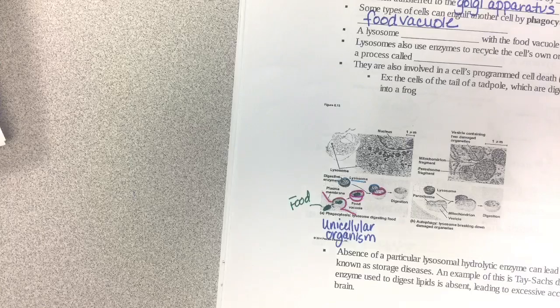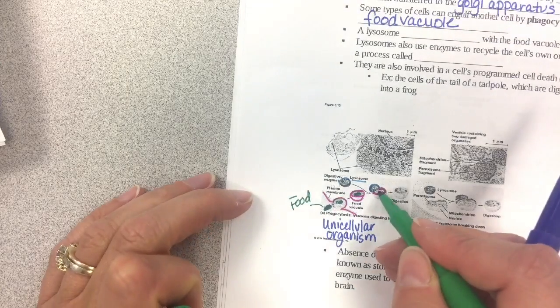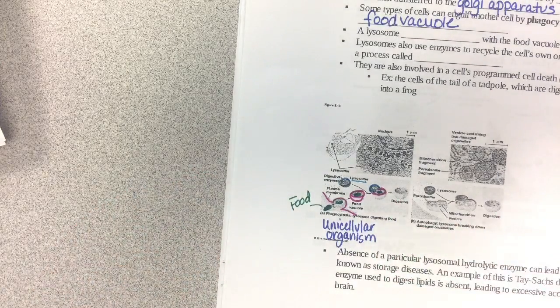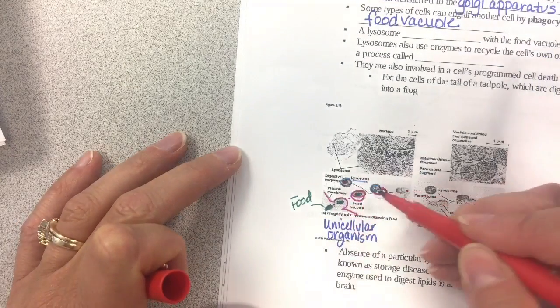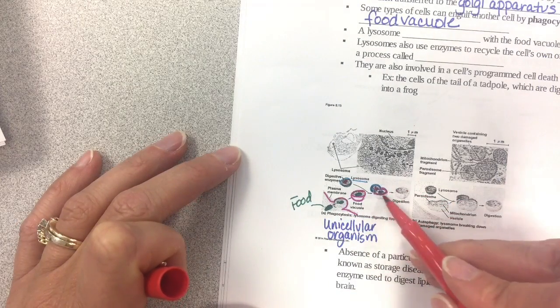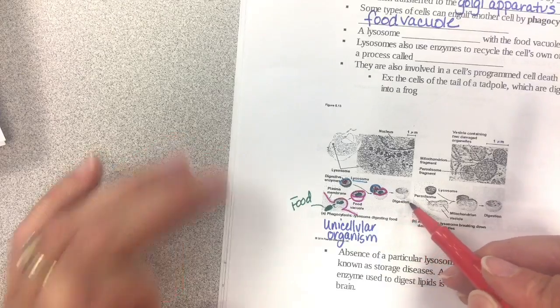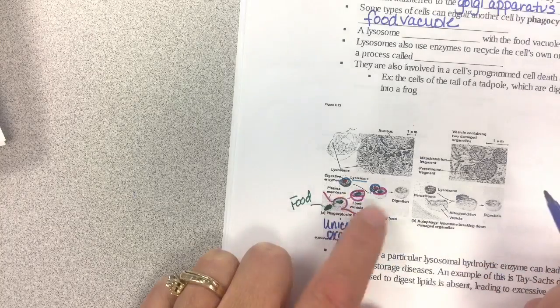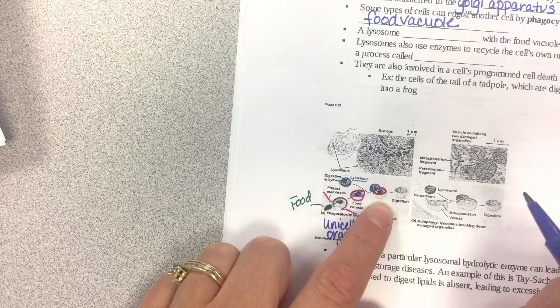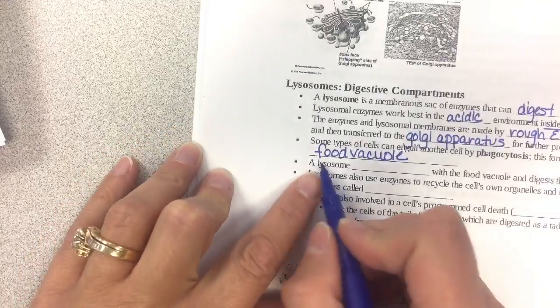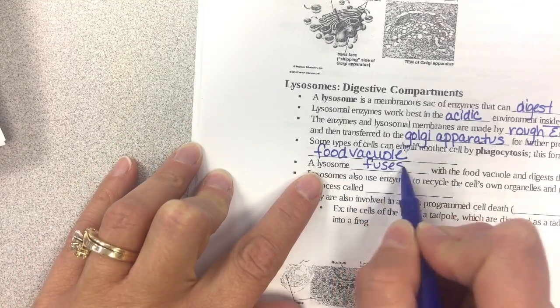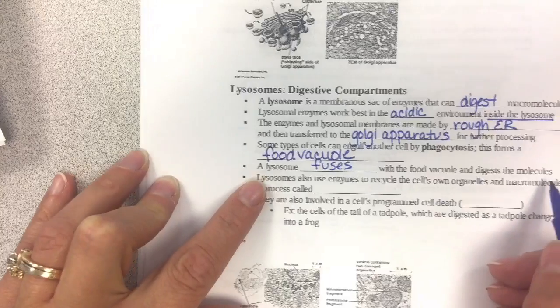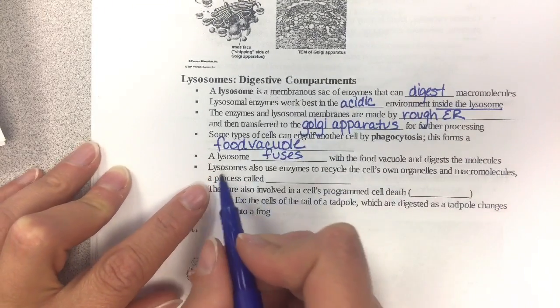So let's do, the food was green. And let's do the enzymes red. So the enzymes in here were red. So the enzymes start mixing with the food and you get digestion happening. So that is one job of the lysosome, is to digest food for those unicellular organisms. So what happens here, a lysosome fuses with the food vacuole, like we just looked at, and digests the molecules inside. That's the first thing.